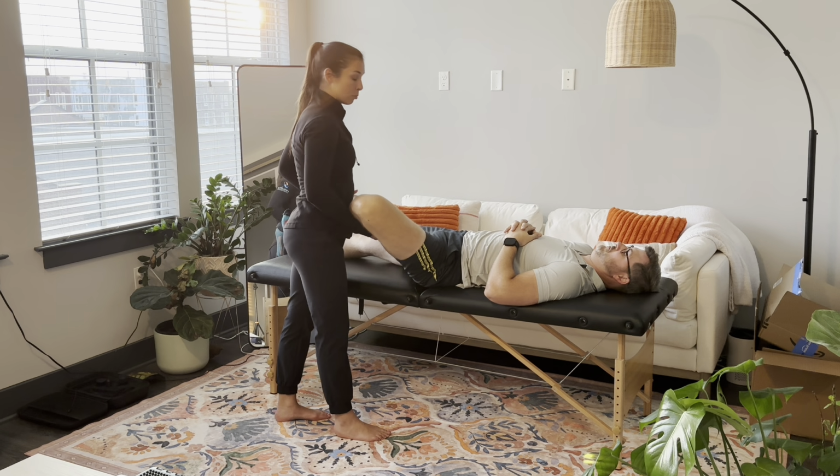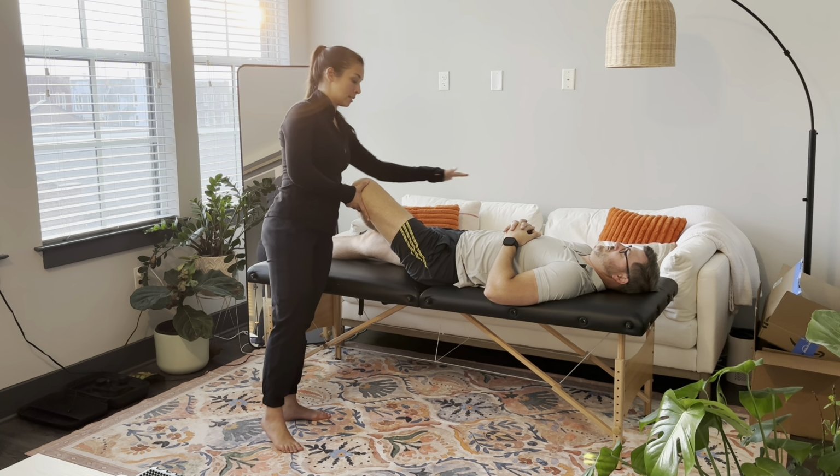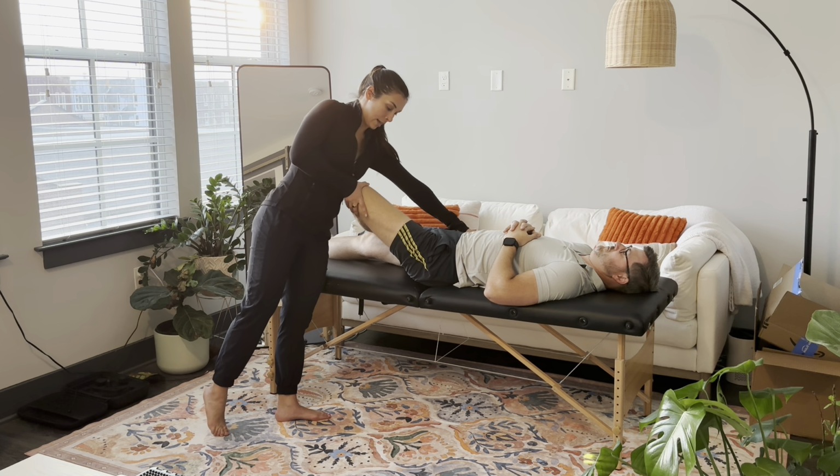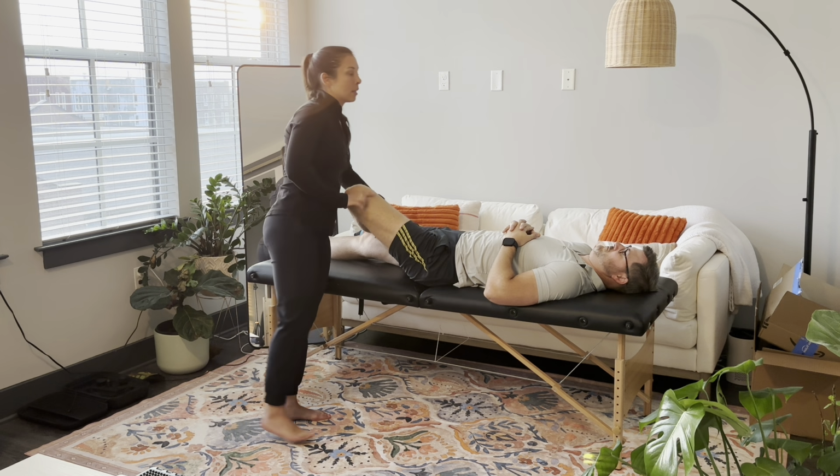It is my personal preference to try to place the patient's ankle above the knee, stabilize at the ASIS, and then ask them to relax the knee down. That way you can add a little bit more overpressure if needed because their leg is already stabilized.